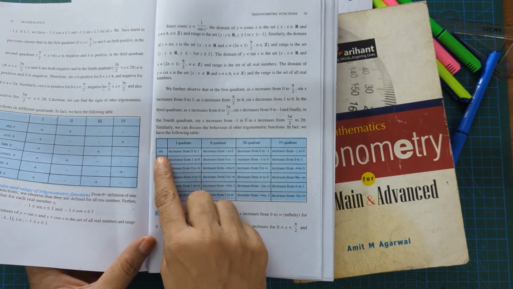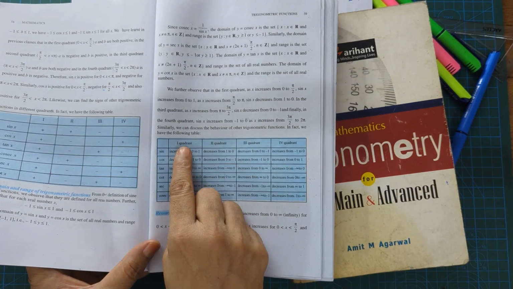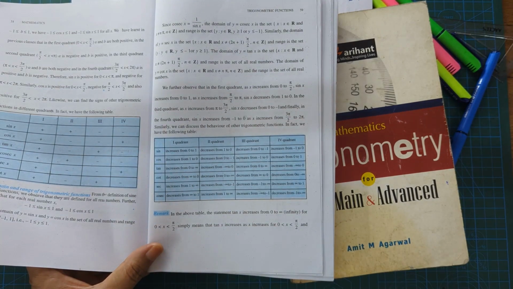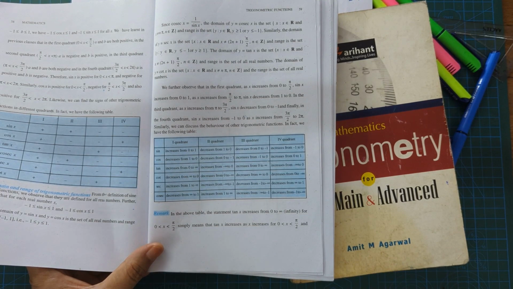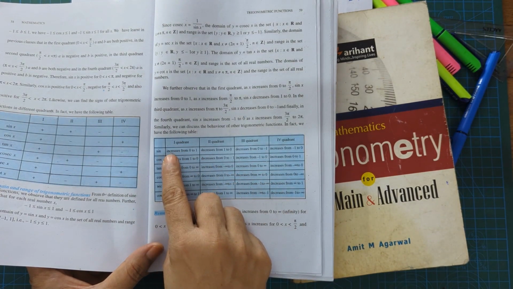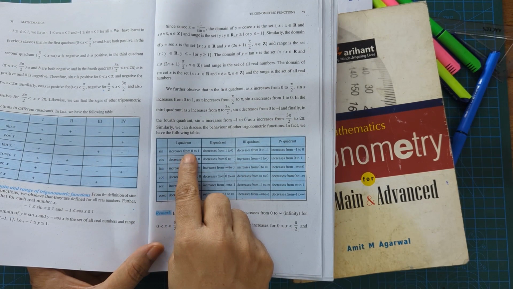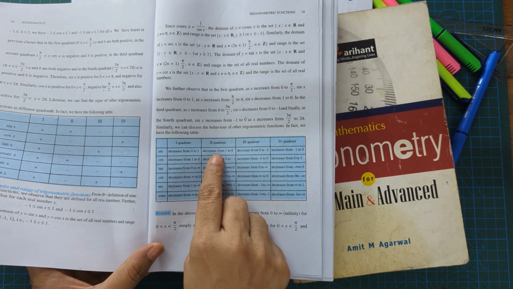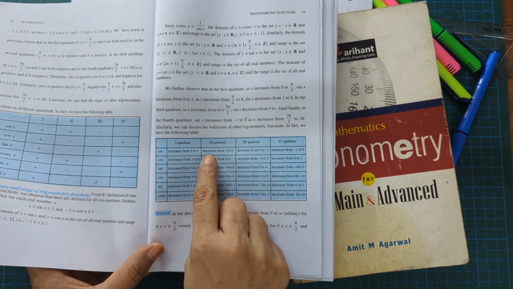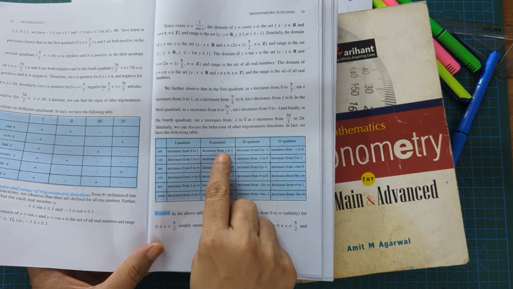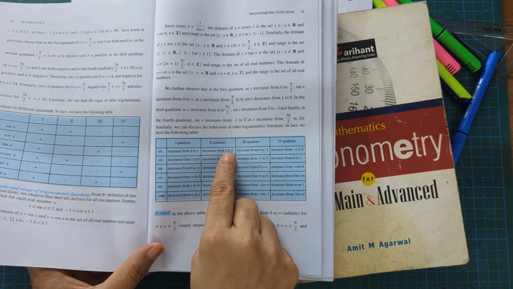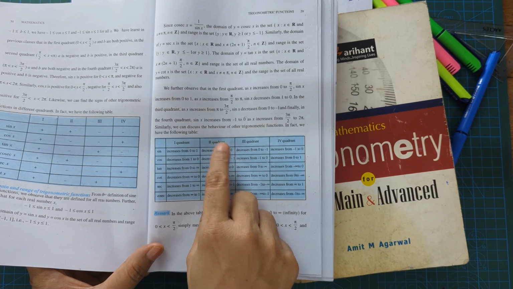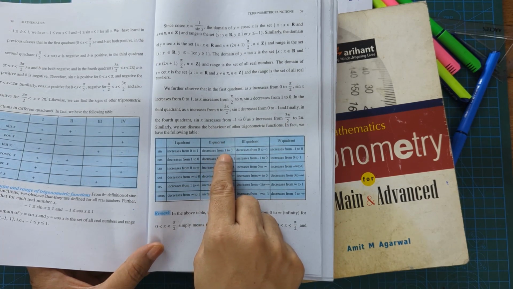I'll show a glimpse of it, like sine. In the first quadrant, that means 0 to 90. You remember sine 0 was 0, sine 90 was 1. In the first quadrant, sine value increases from 0 to 1. Then in the second quadrant, 90 to 180, sine value decreases from 1 to 0. That means sine 180 is 0. So by the end of the second quadrant, sine once again becomes 0.